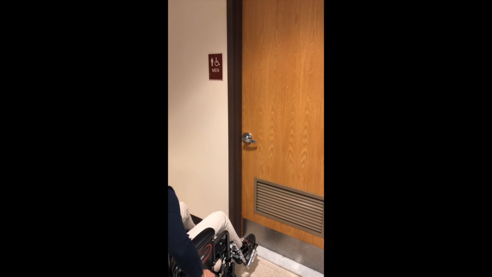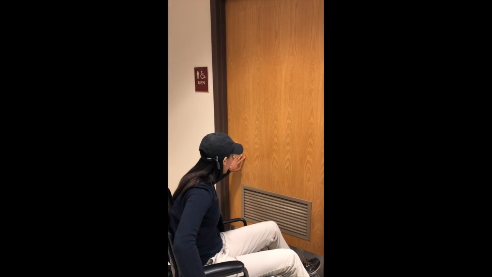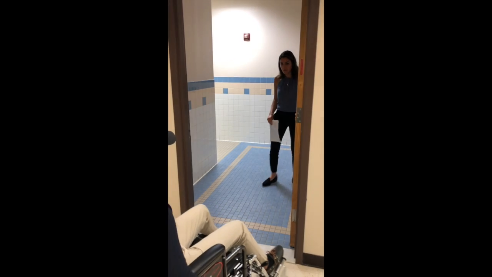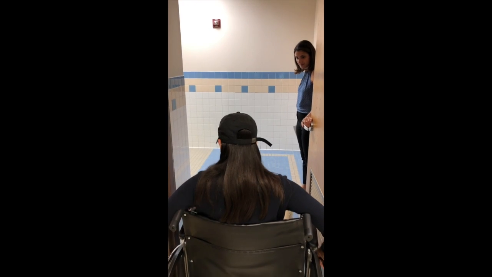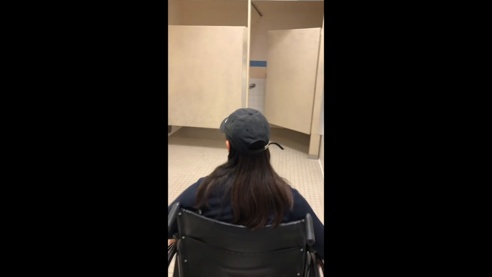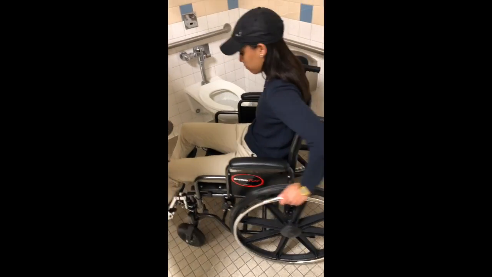Like other doors in the building, entering and exiting the bathroom would be a challenge for Harris due to the lack of an automatic door option. The door width to enter the stall is within ADA standards and there is adequate space for the client to maneuver in order to safely and successfully transfer. There are appropriately placed handrails.